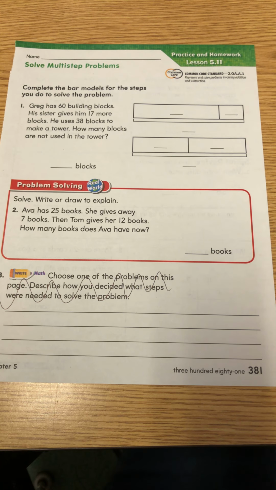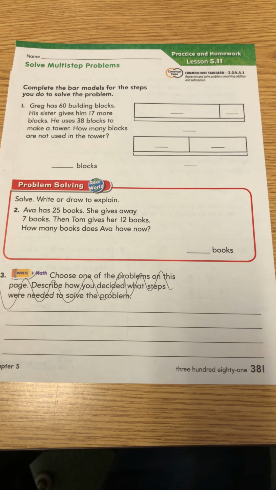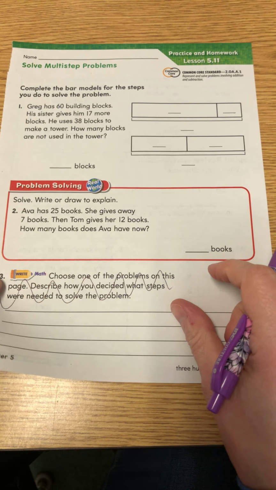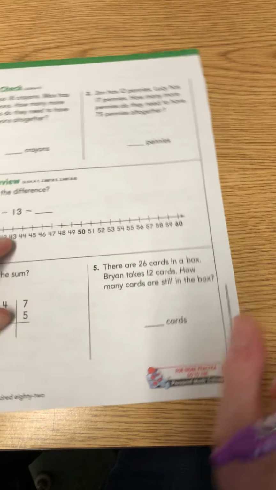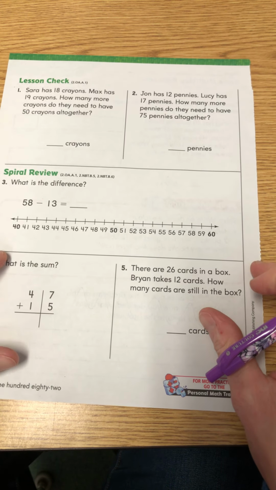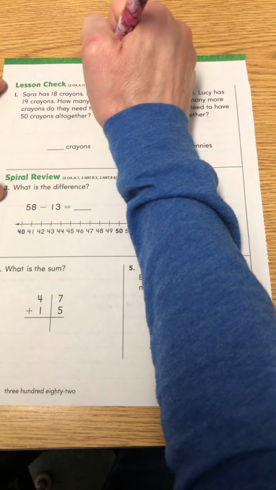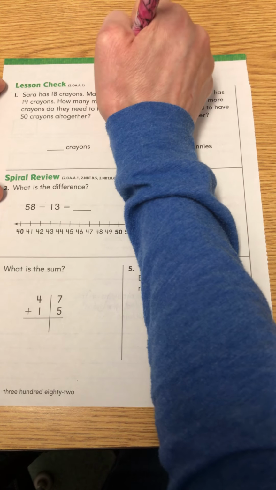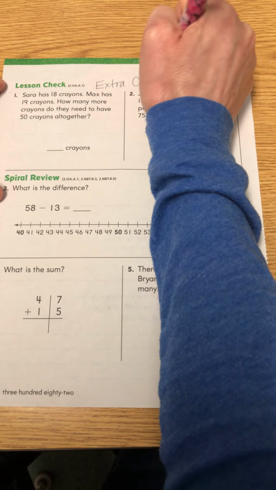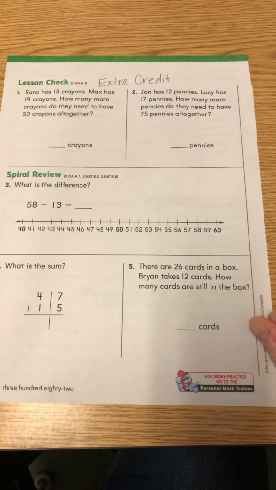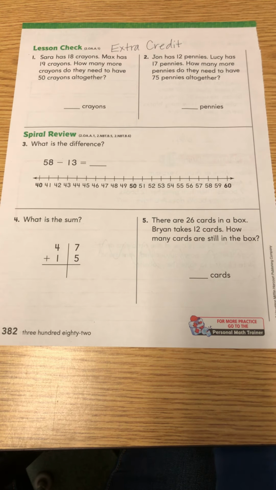So go ahead and pause. Take as long as you need to do 1 and 2. And press play for the back page. We're going to call number 1 and 2 extra credit. You can choose to do them or you can choose to skip them. I do want you to solve 3, 4, and 5.